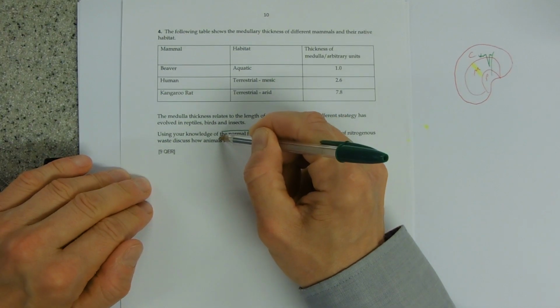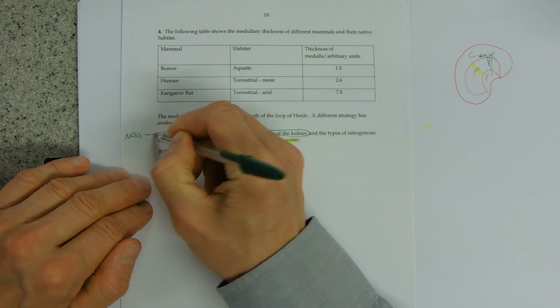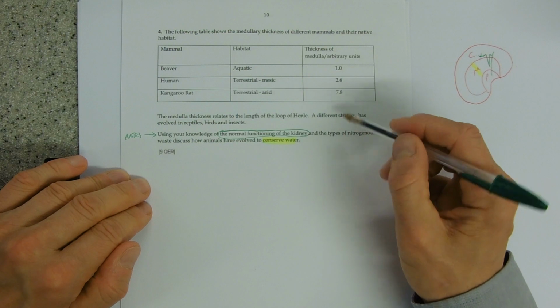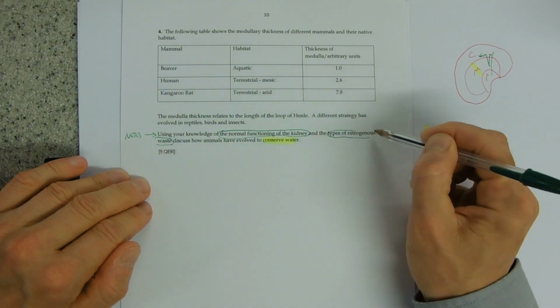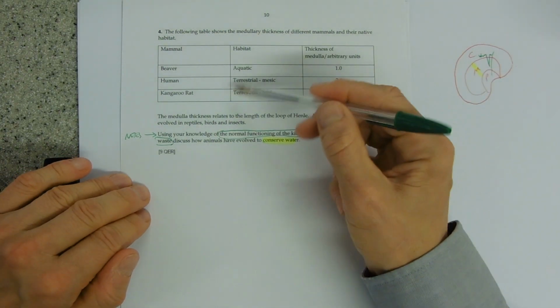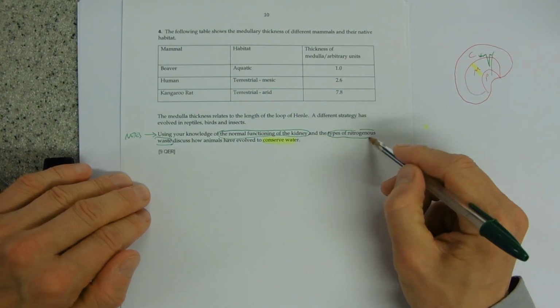So using your knowledge, that means notes. And types of nitrogenous waste. I'm definitely going to talk about that. And then we're going to talk about conserving water using the information in the table.